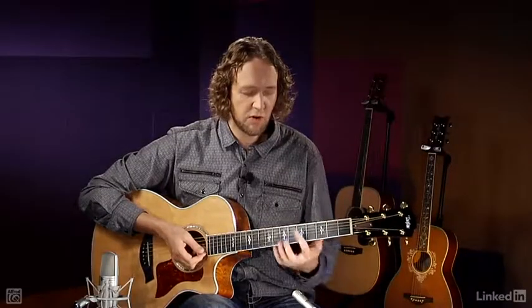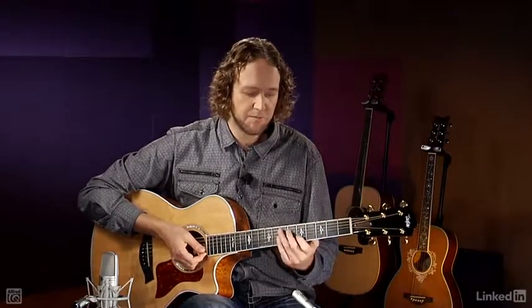So you can see, even though I'm just going between A and G, I'm approaching those from a 5 of the next chord. So those are secondary dominants.